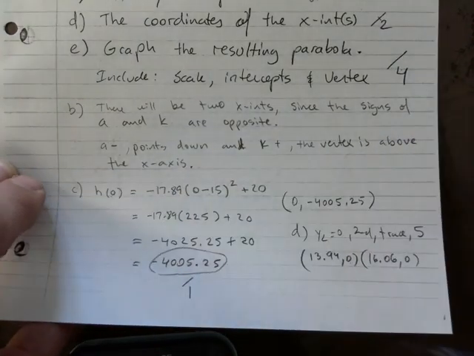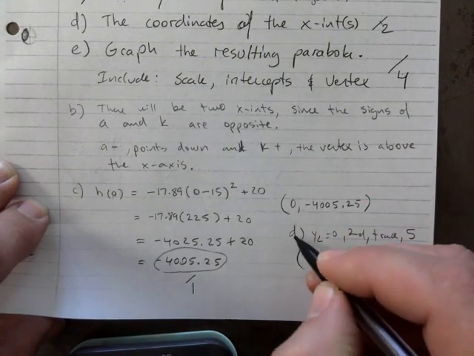Okay, D. No, we did that. Never mind. D is done. Right here. E, the fun part, graphing. So I'm going to do that back here.